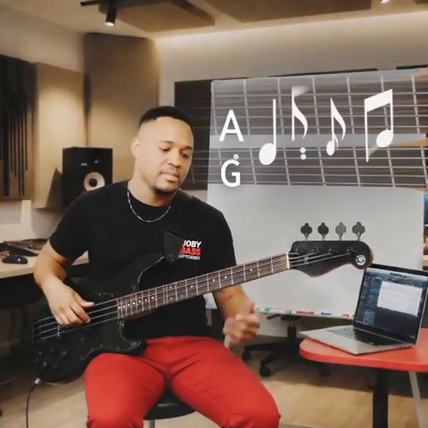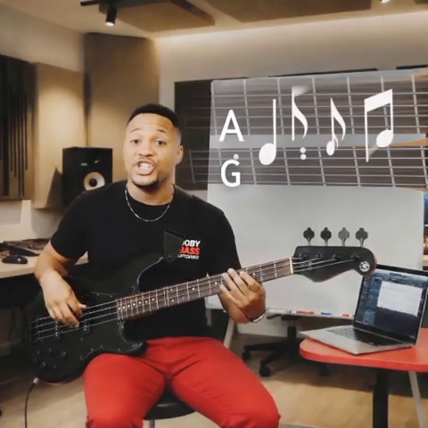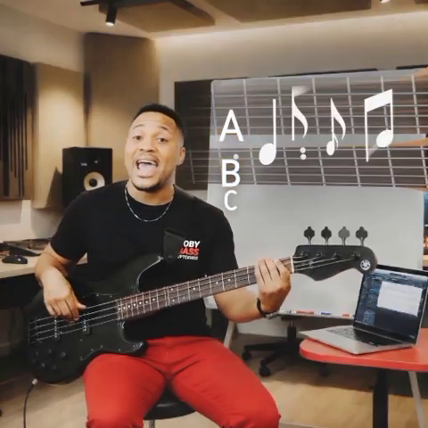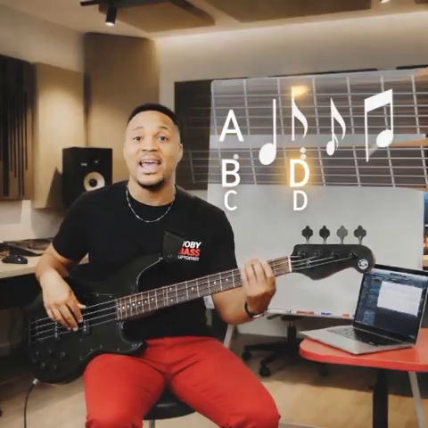Let's learn a simple bass line. We'll start with the G note, now the A note, then B, C, and D. Practice this progression.